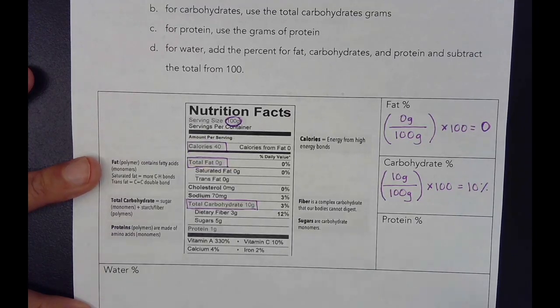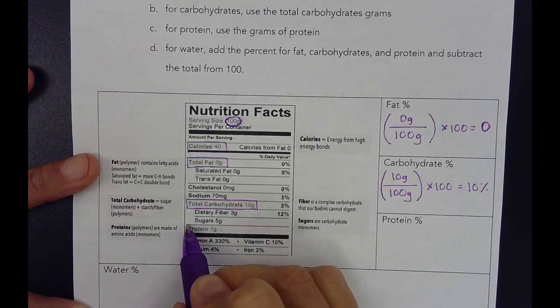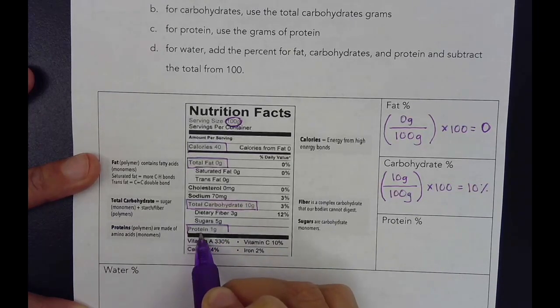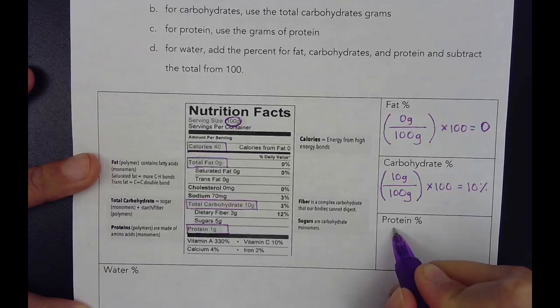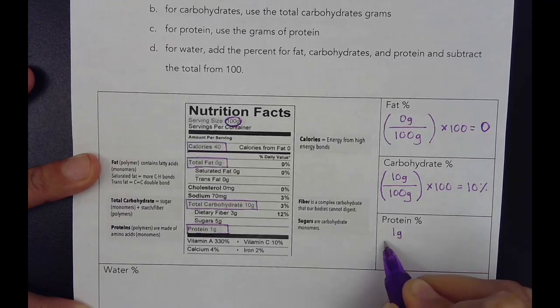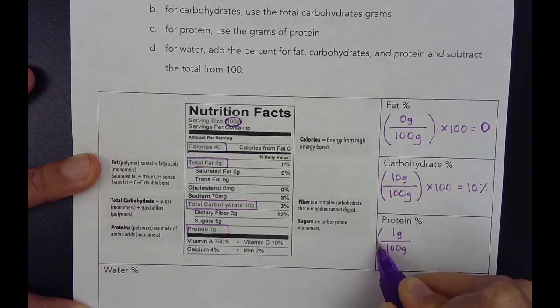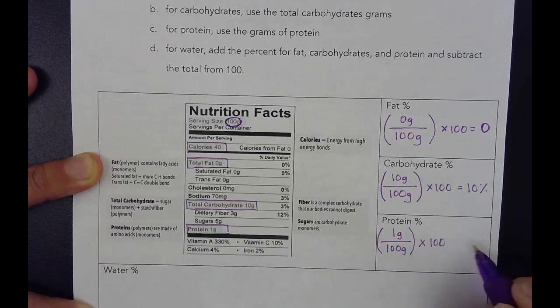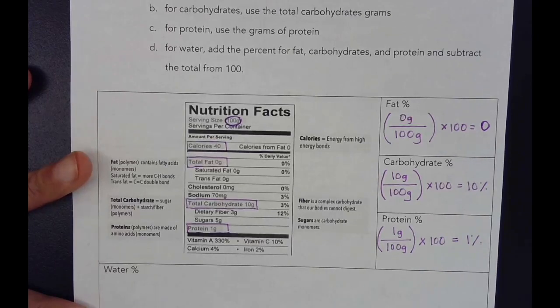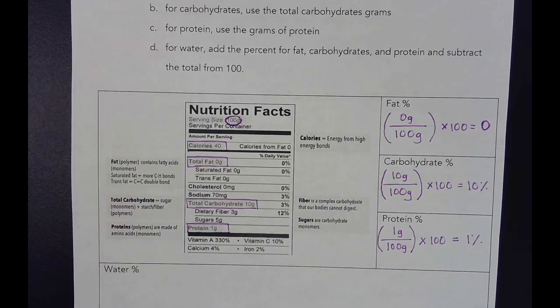Now, the last main biomolecule on here are our proteins. 1 gram of this food per serving is protein, so our calculation here is 1 gram divided by my 100 grams per serving times 100, and that's going to equal 1%. So 1% of this food is protein.